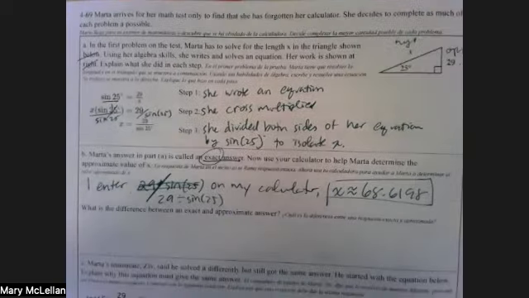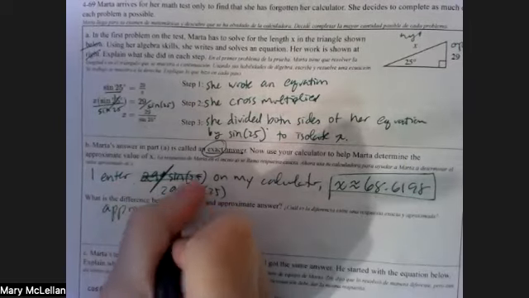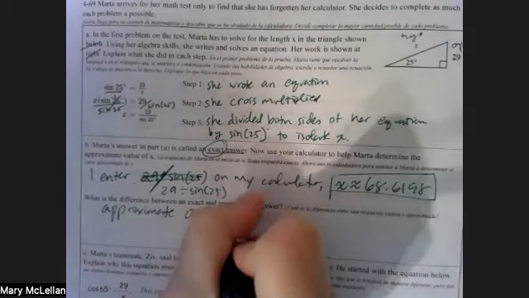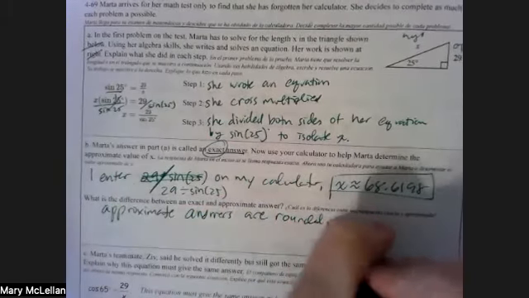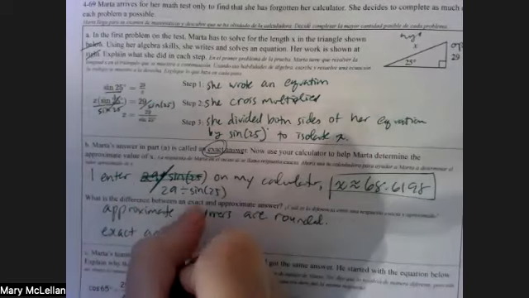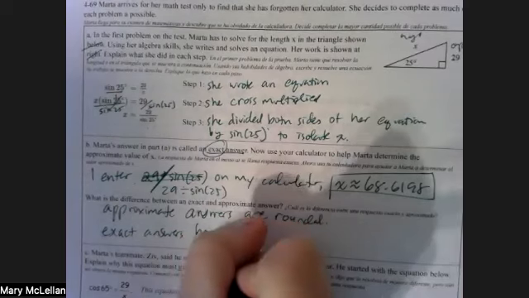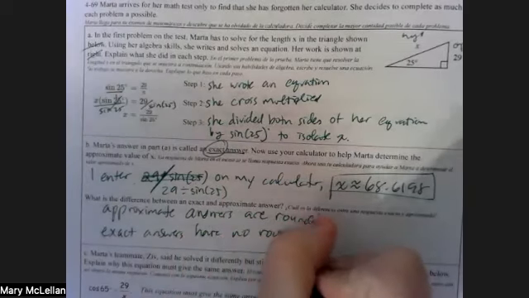All right. What is the difference? This question asks, what is the difference between an exact and approximate answer? So approximate answers are rounded. Exact answers have no rounding.